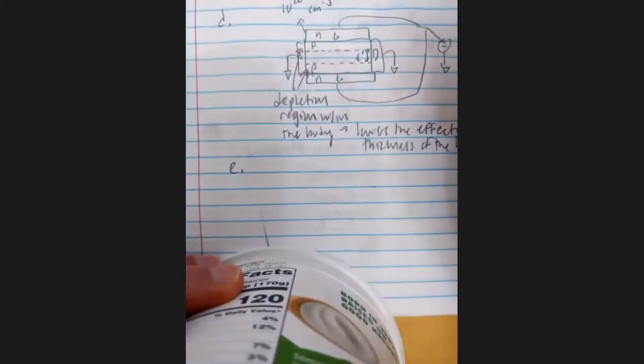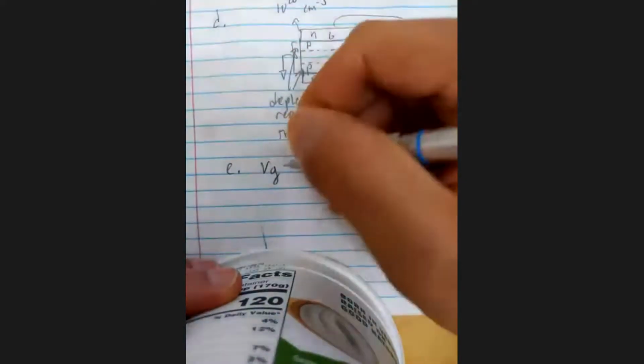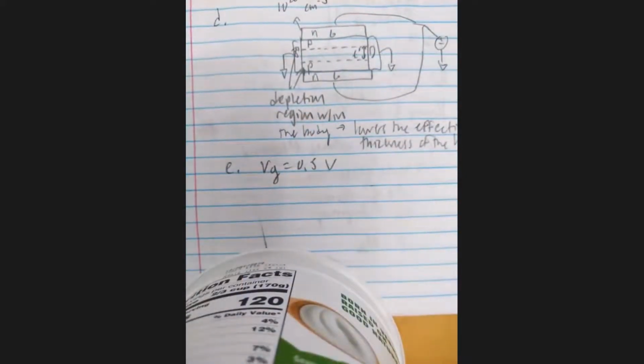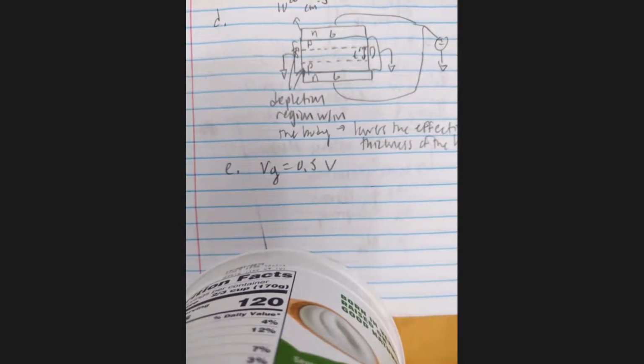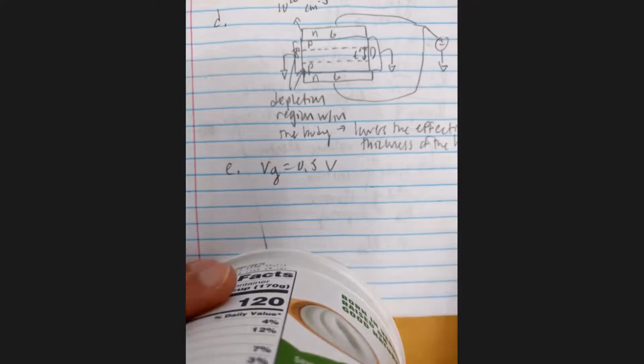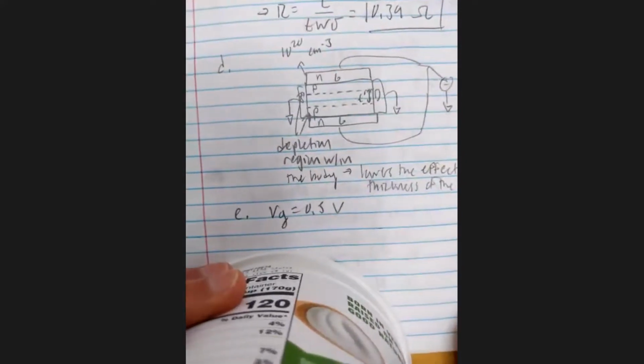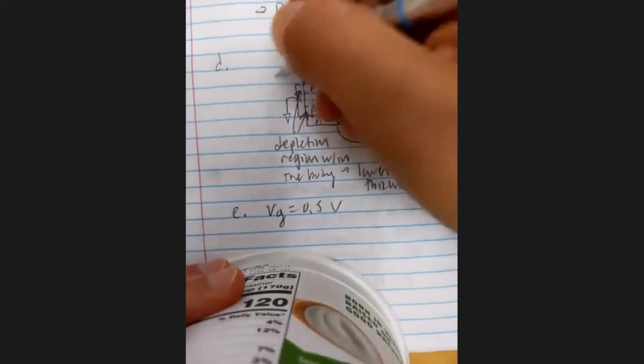So now what we're going to do is set the gate bias to be 0.5 volts. And we already said what we expected for a positive gate bias. We expect there to be a slightly increased depletion region on either side of the body as a result of this increasing gate bias, because one thing to note is that with the positive bias, this is actually reverse biased.